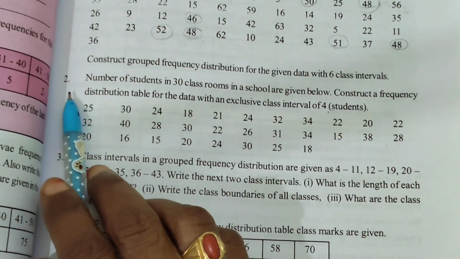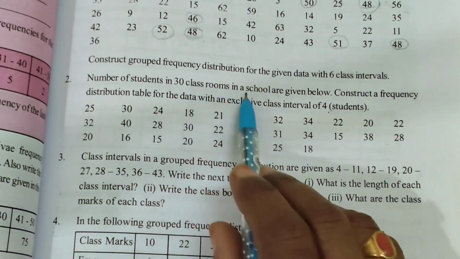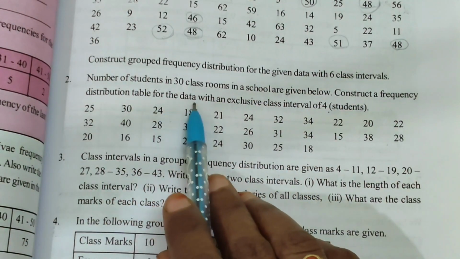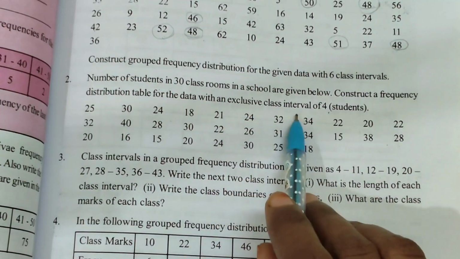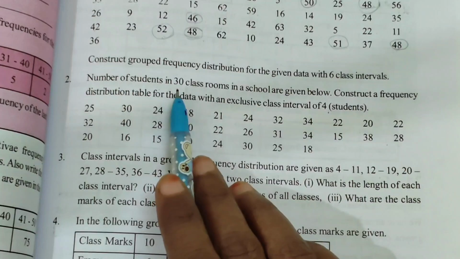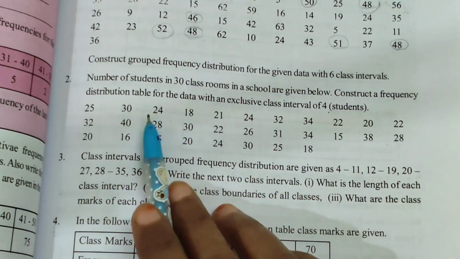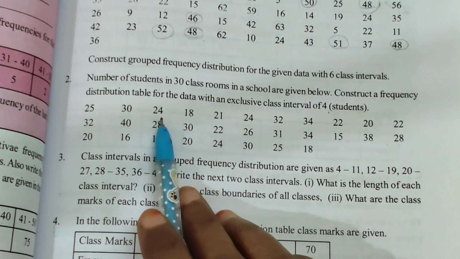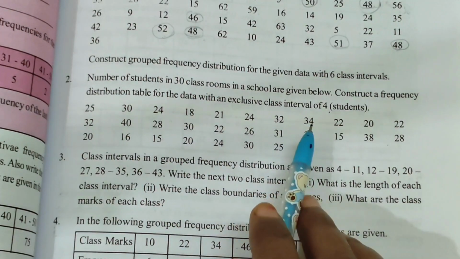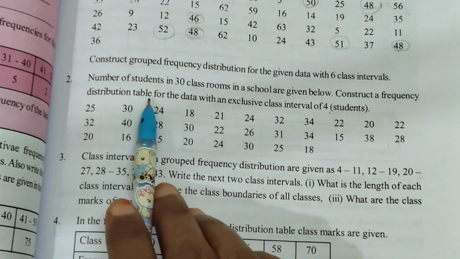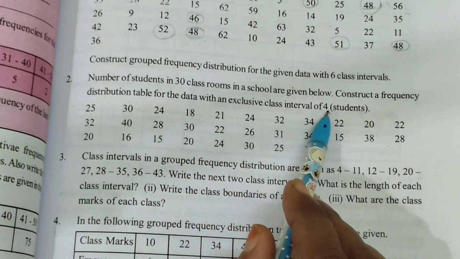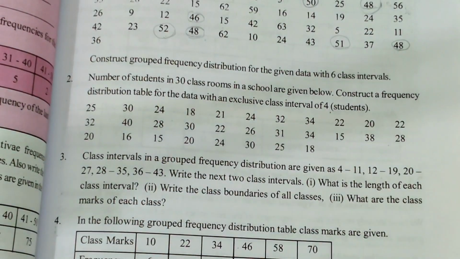Next, second question. Number of students in 30 classrooms in a school are given below. Construct a frequency distribution table for the data with an exclusive class interval of 4. Here some data is given, the number of students in 30 classrooms. Here each class's total strength is given. So now we classify it into a distribution table with an exclusive class interval 4. We write the distribution table.